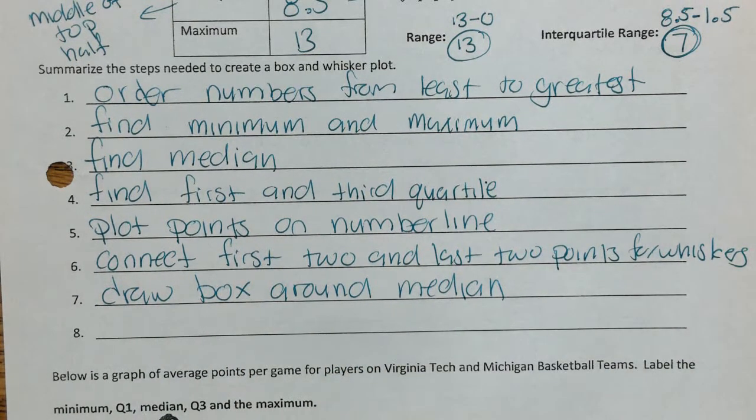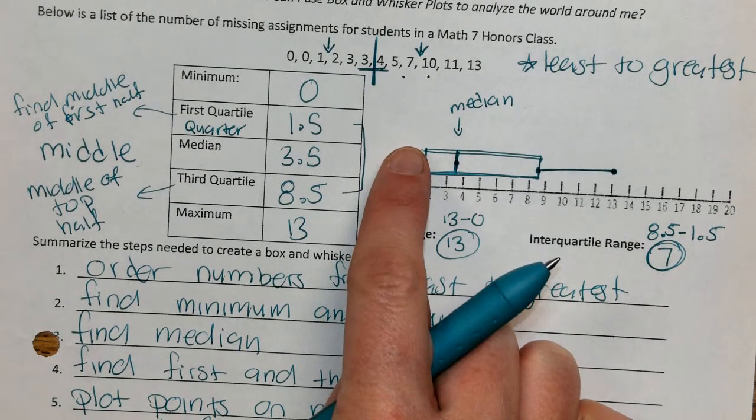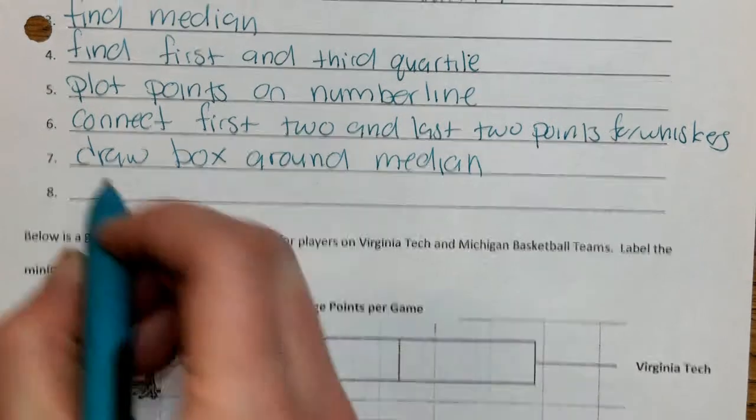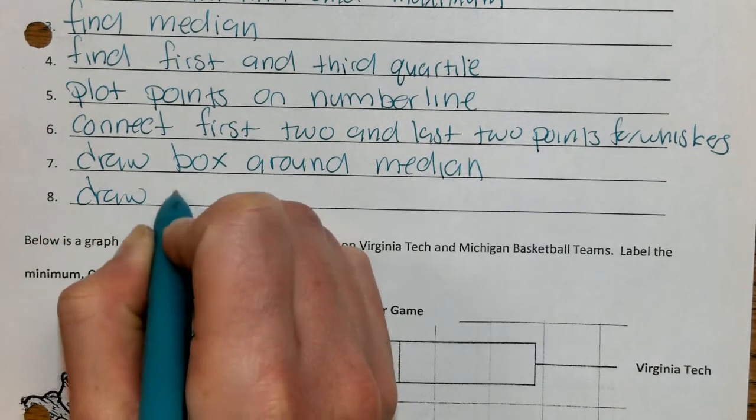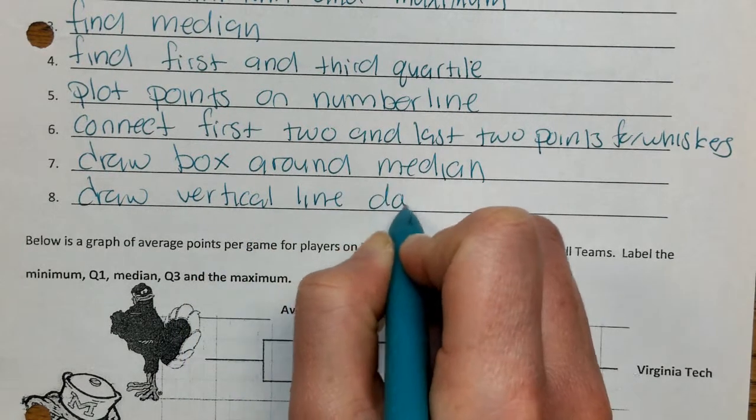After we have the lines drawn for the first two and last two points for the whiskers, what do we do? And after we draw a box around the median, what's the very last thing we do? Find the first and third quartile. After we drew this box, what else do we have to draw? Draw a line down the median. I wrote that in six steps. Yeah, I did like five.